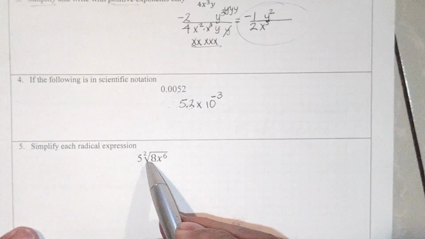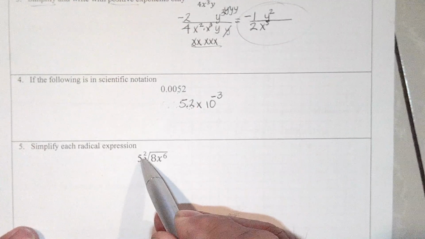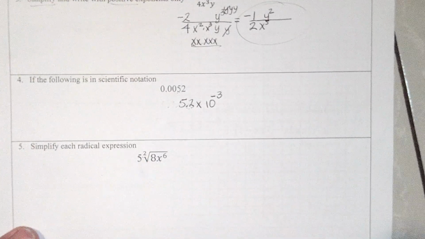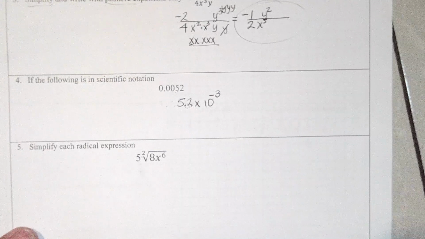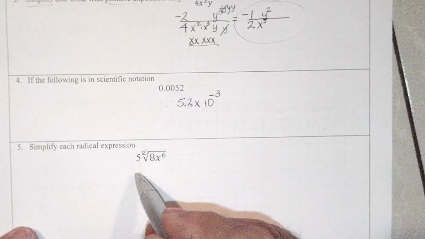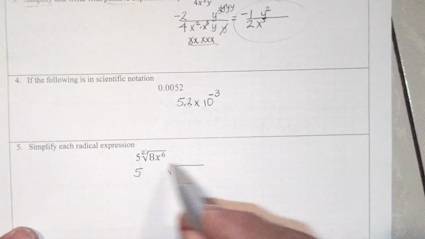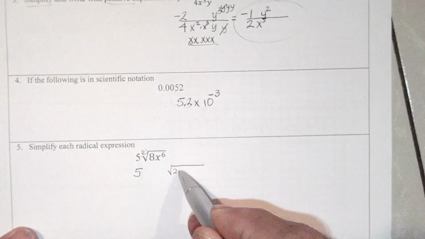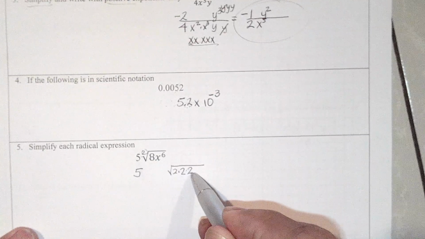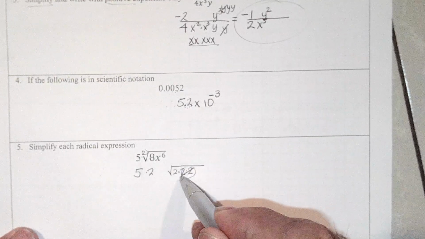This is square root. Didn't have to have the 2 there. That's not 5 squared. That's 5 times the square root of 8 times 6x to the 6. So we're trying to take out pairs. 5's already outside. 8 is 2 times 2 times 2. So a pair of 2's will come out as a 2.